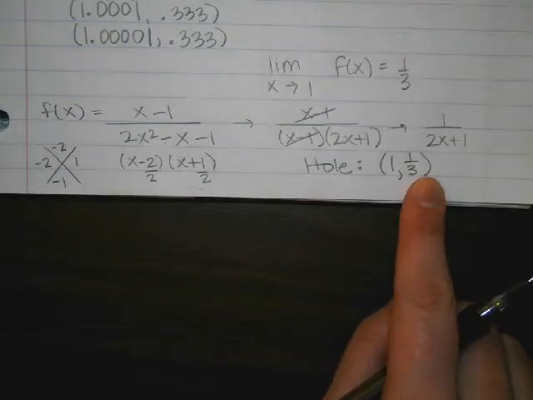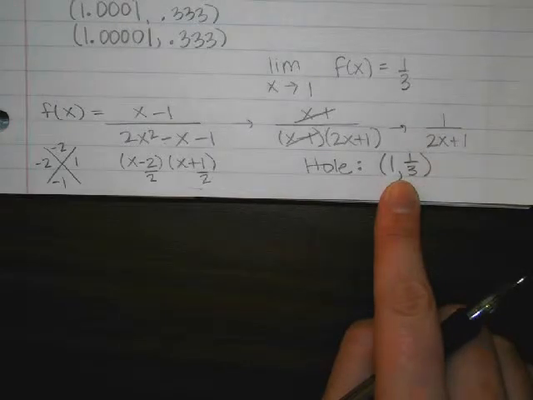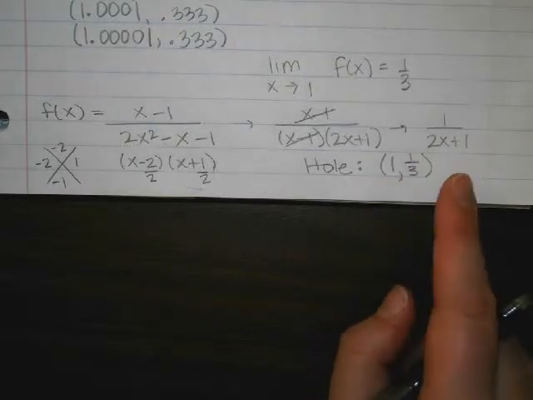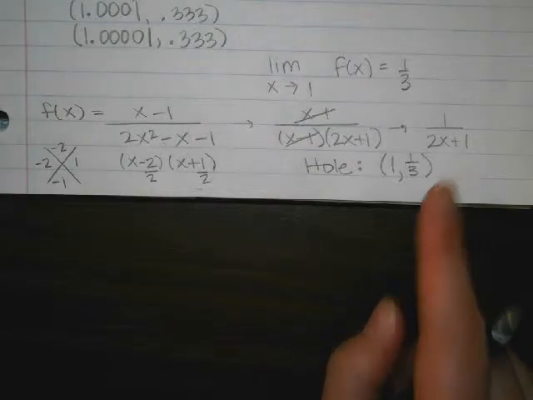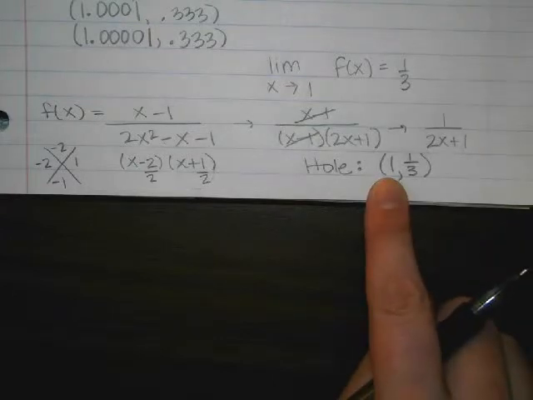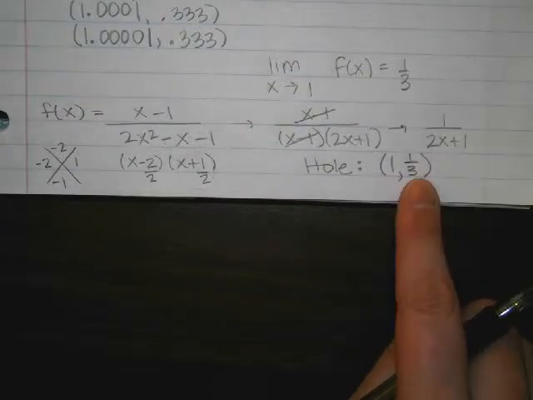This does not mean I can plug in 1 and get 1/3. I can't. This point is missing off the graph. Does that make sense? So when we drew our pictures, we didn't draw a point right there. We drew a circle that wasn't filled in. We said there should be a point here, but it's missing. Does that make sense? There should be a point there, but it's missing. So in the past, we've learned how to evaluate functions by plugging numbers in and getting points that are really there. With limits, we can plug numbers in that we're not allowed to plug in. So technically, we shouldn't be able to plug in 1, but we know that if we did, we should get 1/3. That's the point that would make sense on the graph, okay?